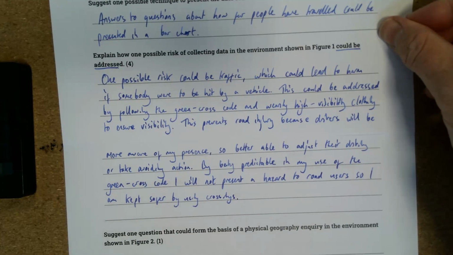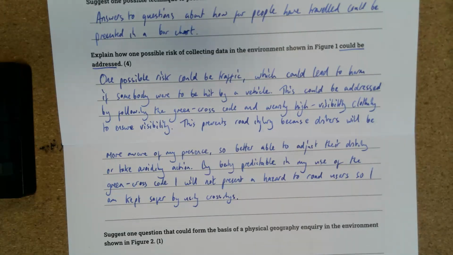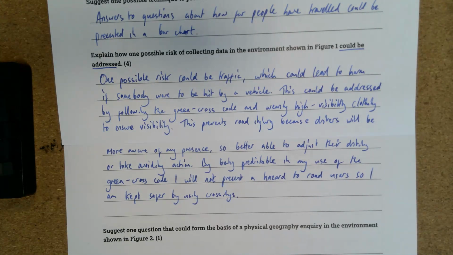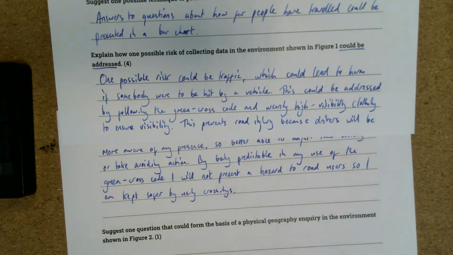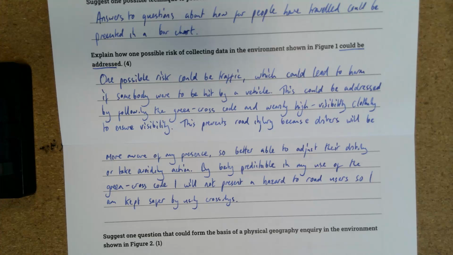So the answer then, one possible risk could be traffic, which could lead to harm if somebody were to be hit by a vehicle. This could be addressed by following the Green Cross Code and wearing high visibility clothing to ensure visibility. This prevents road injury because drivers will be more aware of my presence, so better able to adjust their driving or take avoiding action. By being predictable in my use of the Green Cross Code, I will not present a hazard to road users, so I'm kept safer by using crossings.